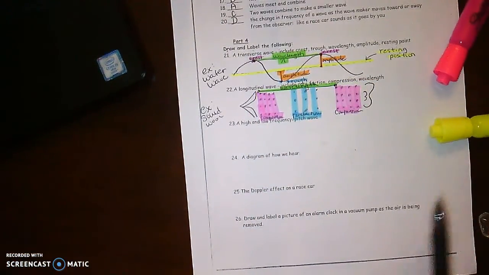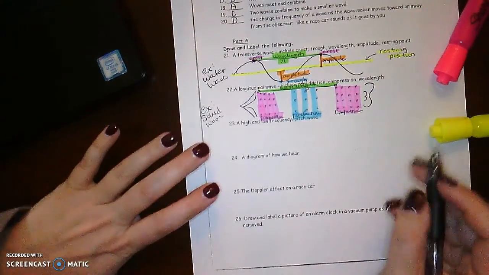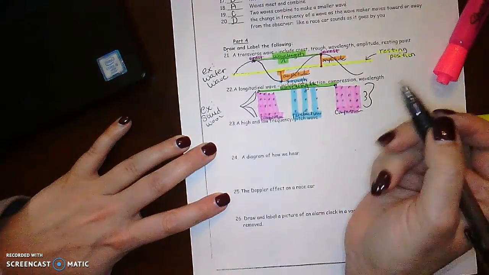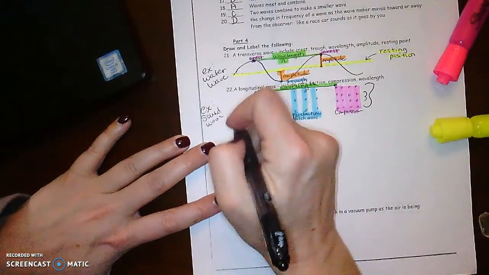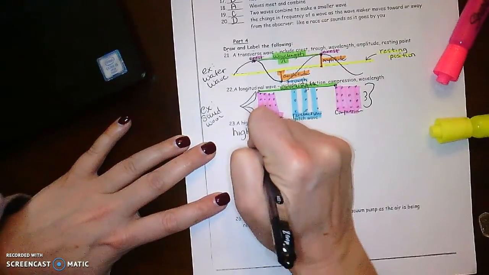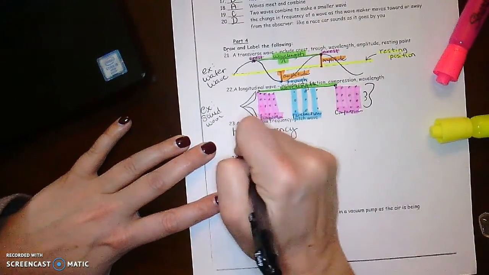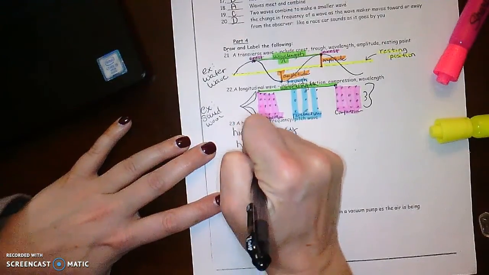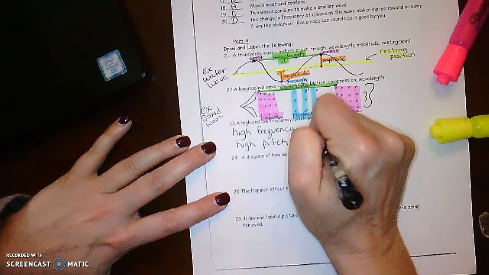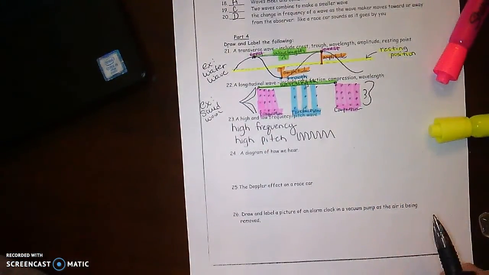Alright. Number 23, a high and low frequency wave would also have a high and low pitch. So high frequency, high pitch. So that's going to look like this. It's going to sound like this.